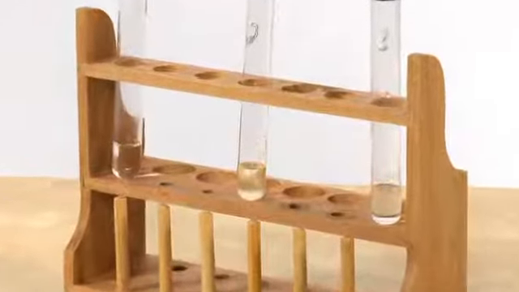Sudan 3 is a large organic molecule that likes fats. What do you think will happen in the different test tubes?